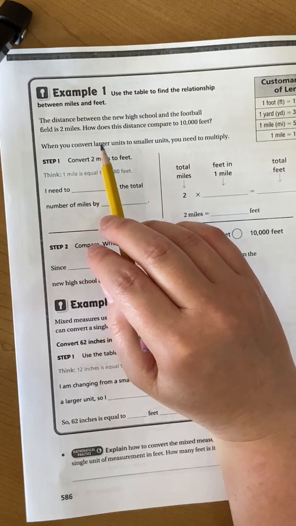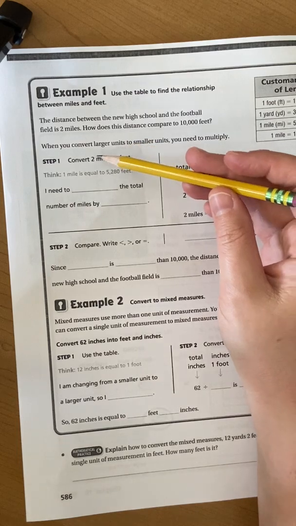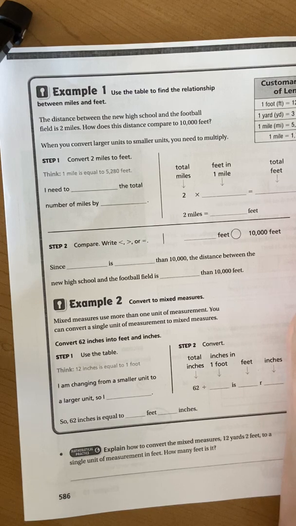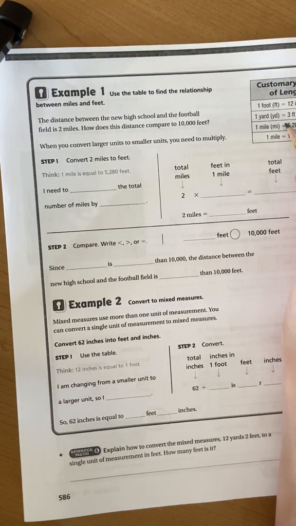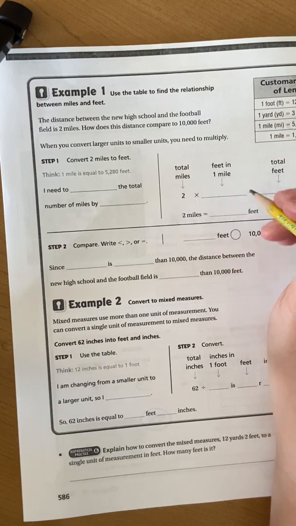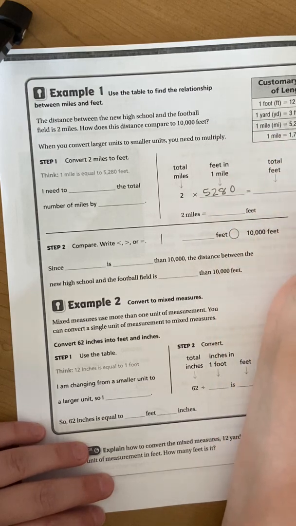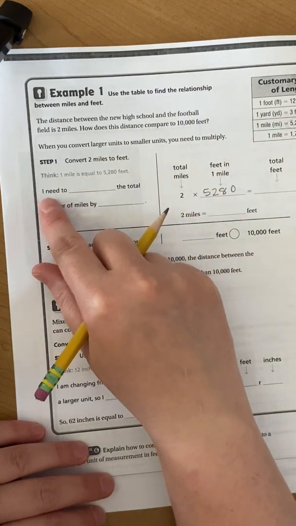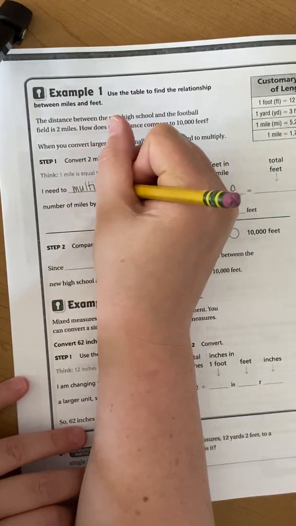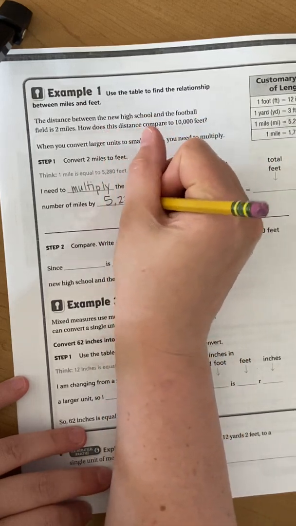When you convert larger units to smaller units, you need to multiply. So convert 2 miles to feet. There are 5,280 feet in 1 mile, so I need to do 2 times 5,280. I need to multiply the total number of miles by 5,280.